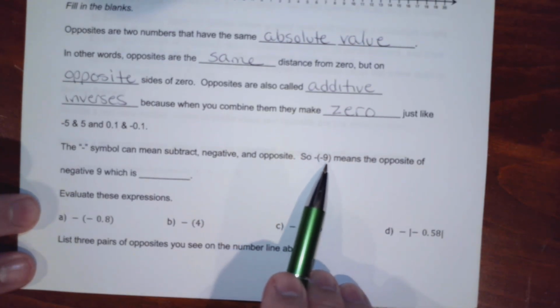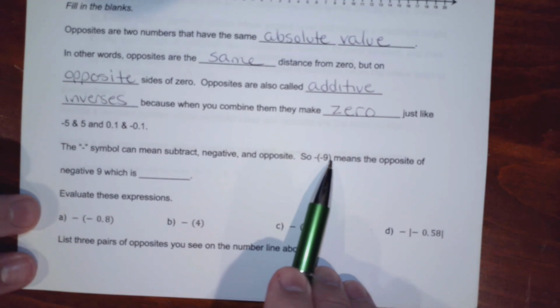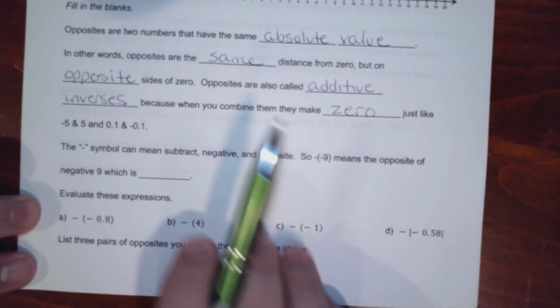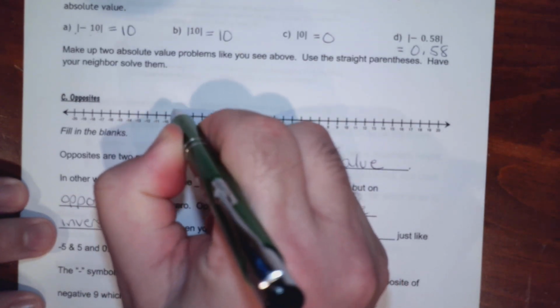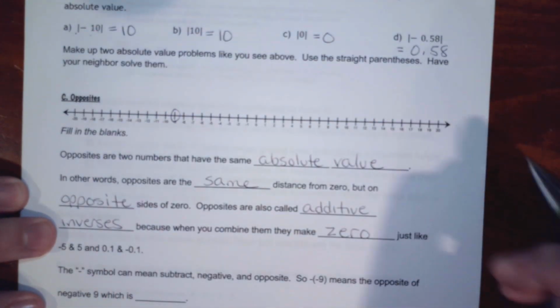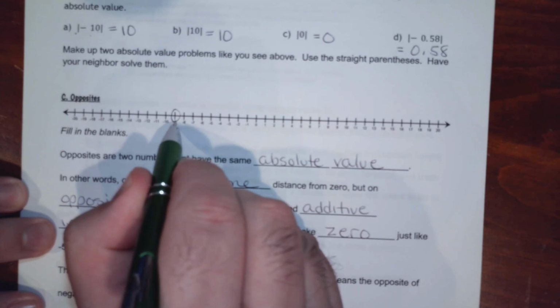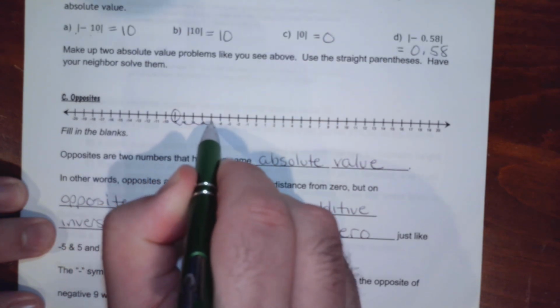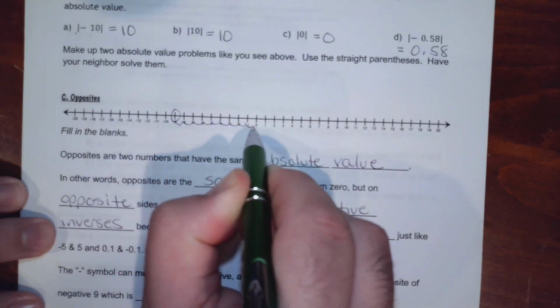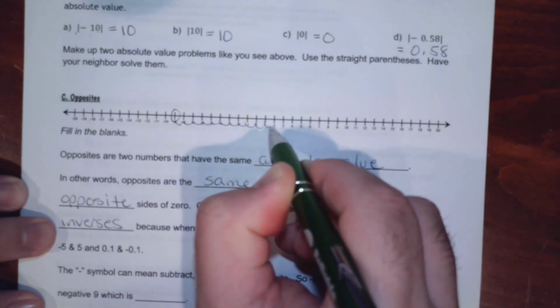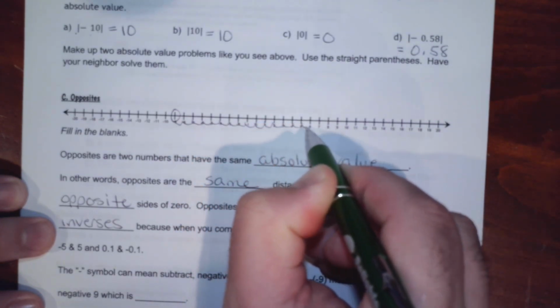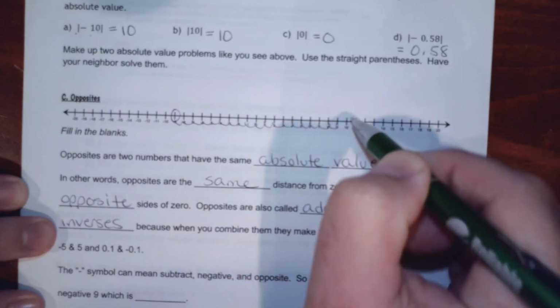So this is the opposite of -9. So here's -9. We're looking for a number that is the same distance from zero. So 1, 2, 3, 4, 5, 6, 7, 8, 9, but in the other direction or other side of zero. And where we end up is 9.